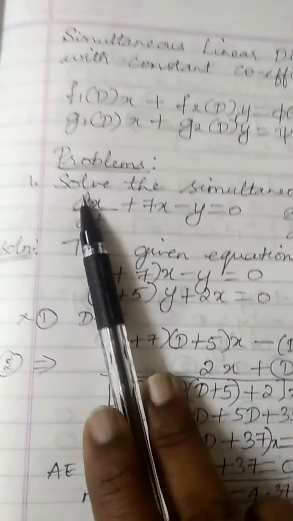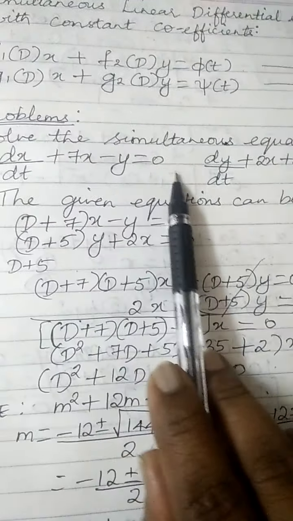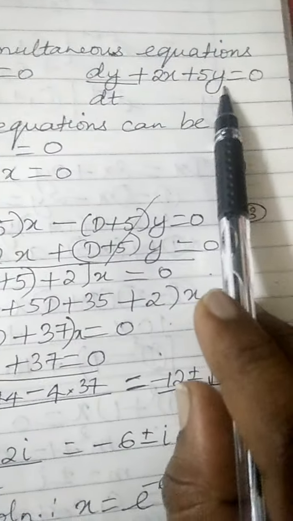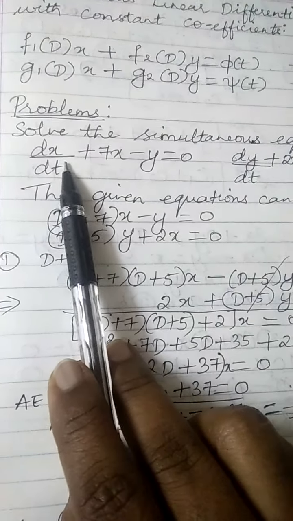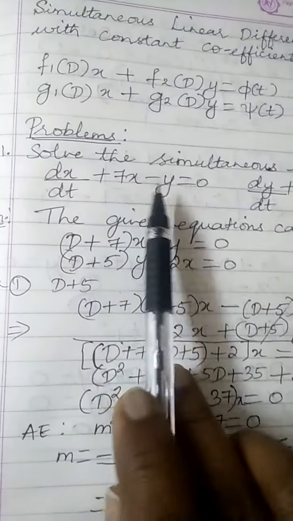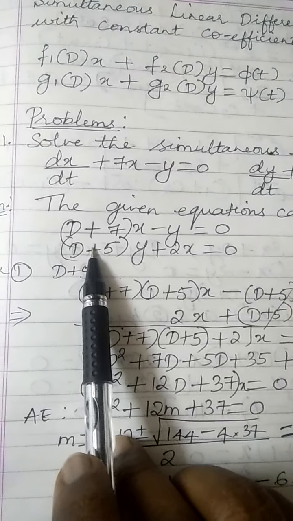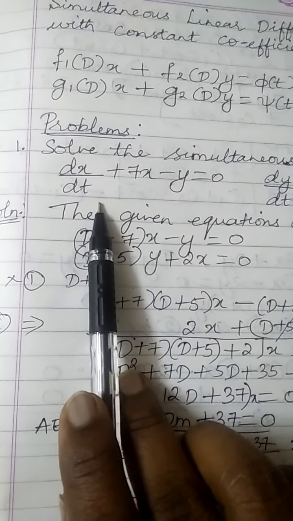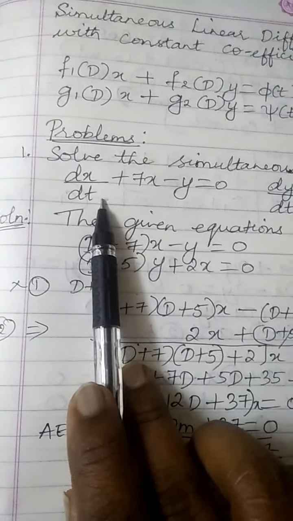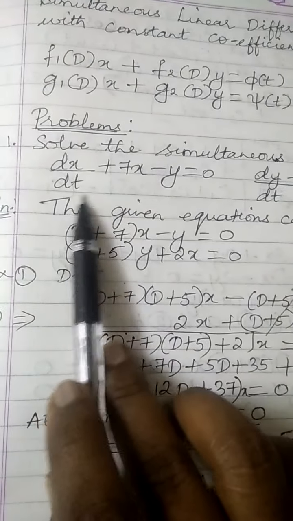So if we see this problem, solve the simultaneous equations dx by dt plus 7x minus y equal to 0, dy by dt plus 2x plus 5y equal to 0. Here, remember in this topic x and y are functions of t. Hence the solution should also be written as a function of t, because the derivatives are with respect to t. Now the operator D in this topic is equal to d by dt.